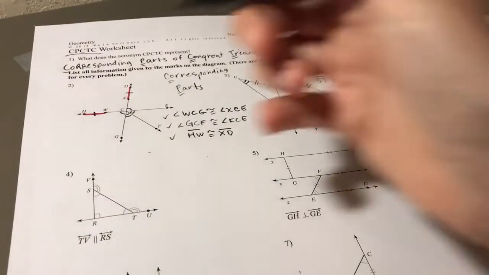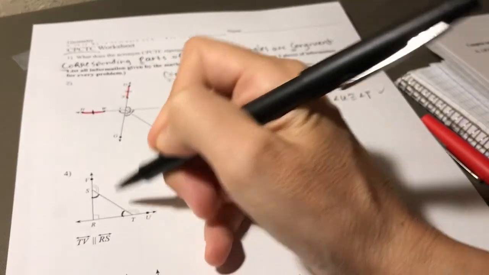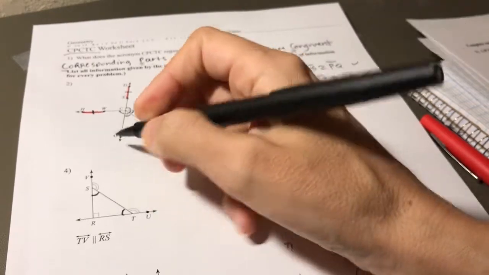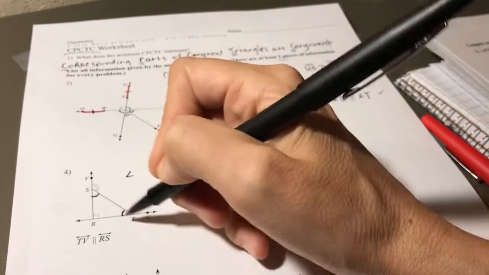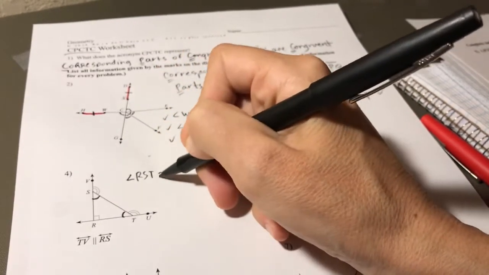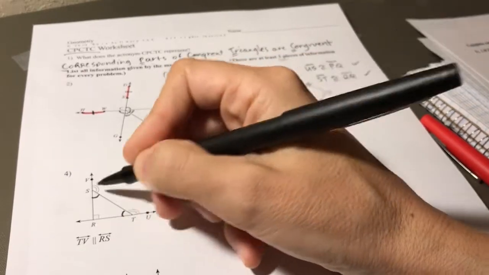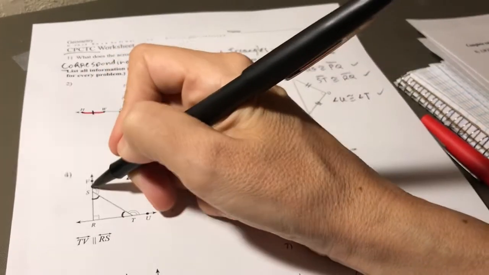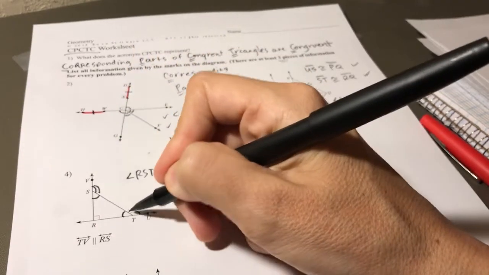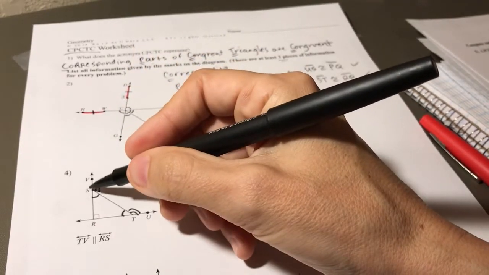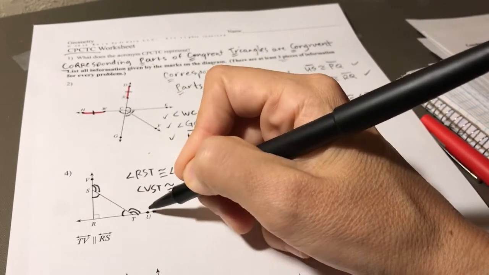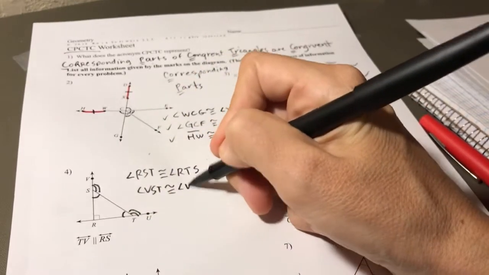Let's look at number 4. One tick mark, one tick mark. Now there's more than one angle happening at S, so I'm going to go back to the 3-letter naming. That's RST is congruent to RTS. Okay. Now let's do the 2 tick marks. That angle and that angle are a match. So that's VST must be congruent to UTS.